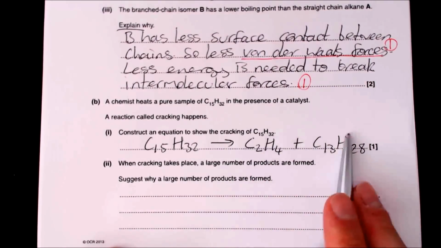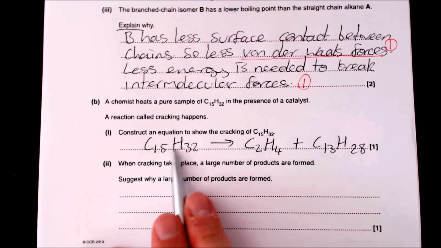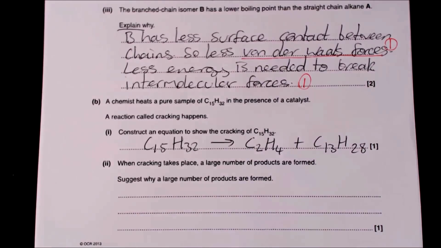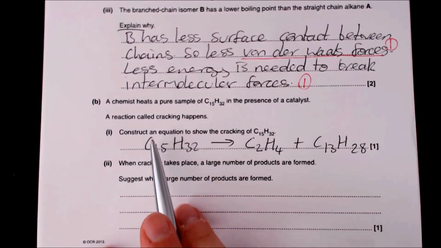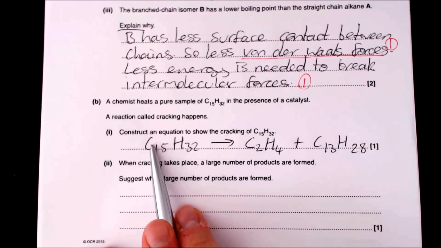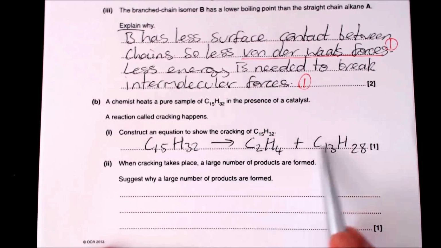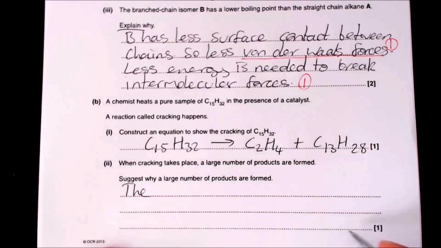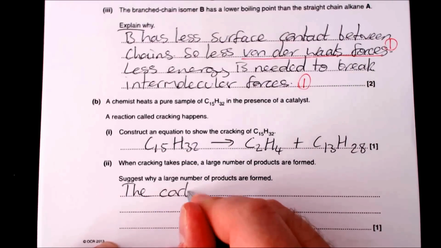As long as you have these, an alkene and an alkane, and the number of carbons and hydrogens add up to the original alkane, then you should get the mark there. Okay, and then the next one, it says, when cracking takes place, a large number of products is formed. Suggest why a large number of products are formed. The key thing is because the carbon chain could actually break anywhere along it. So that means we get loads of different types of hydrocarbon produced, loads of different chain lengths. So that's the key reason. So it is just one mark, so we don't need to go into a lot of detail here.